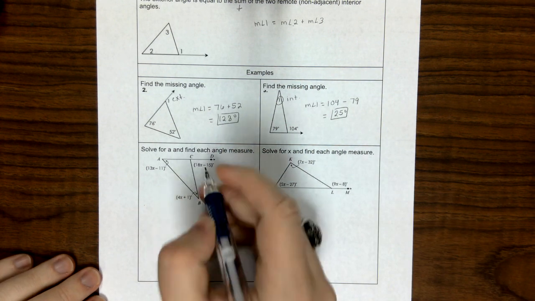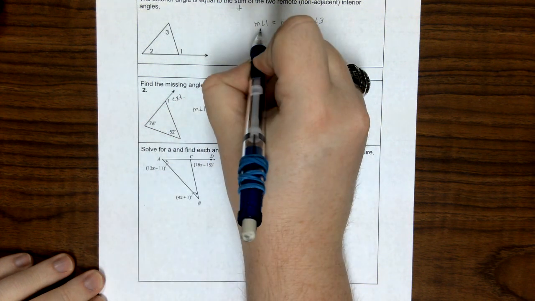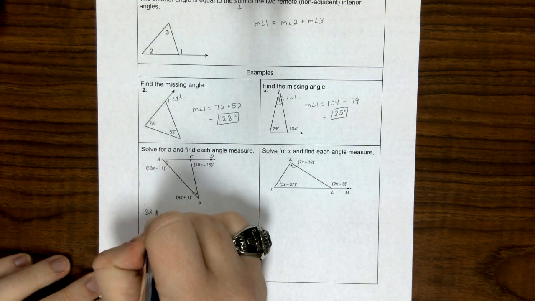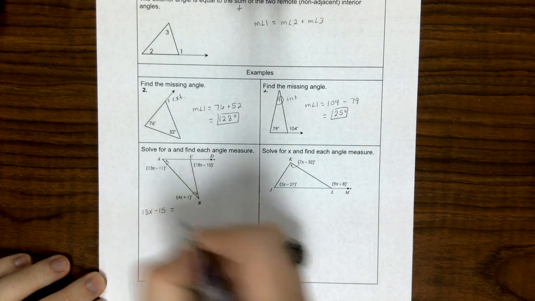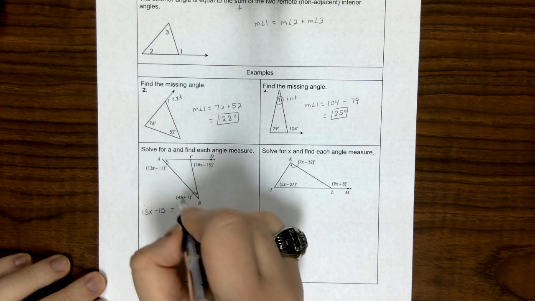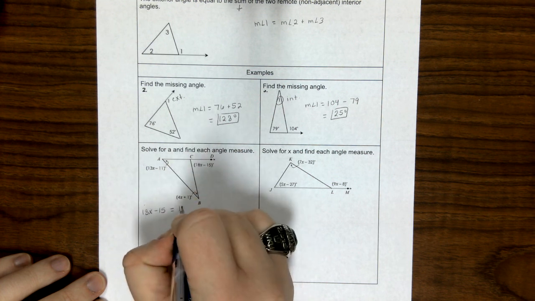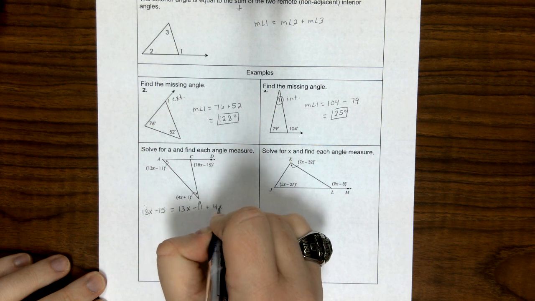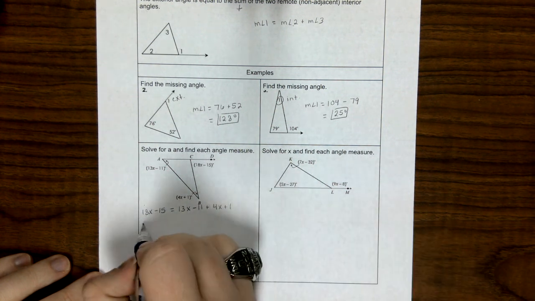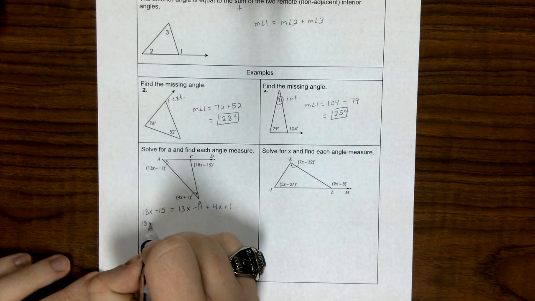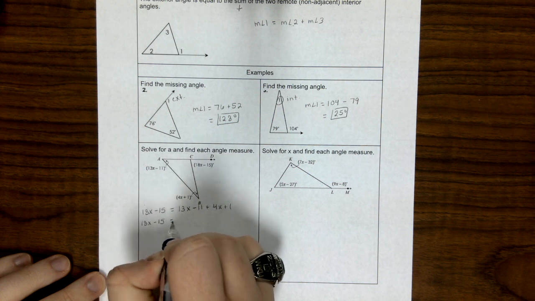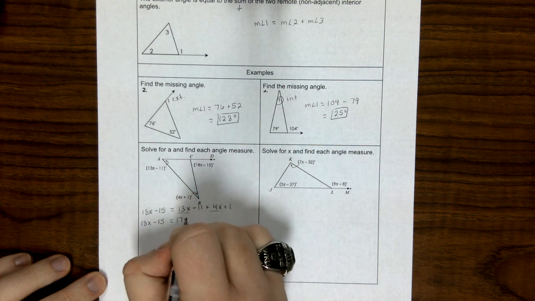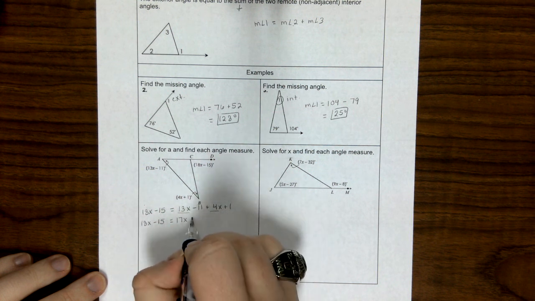Okay, I always start with the one outside because that's what it says to start with, so I just start there. So our exterior is 18x minus 15. That equals the two corners added together. So 13x minus 11 plus 4x plus 1. Drop this because we can't do anything there yet. Combine over here, 13x and 4x gives me 17x. Negative 11 plus 1 gives me minus 10.